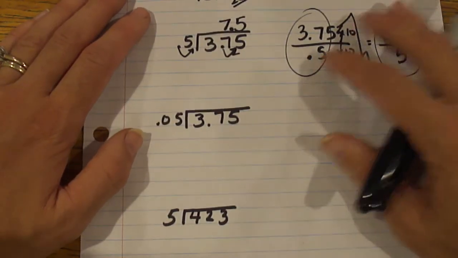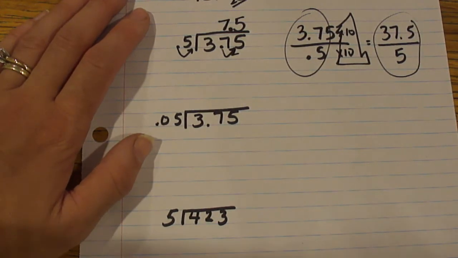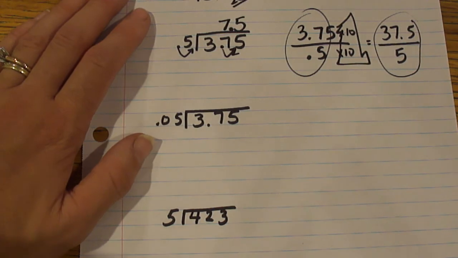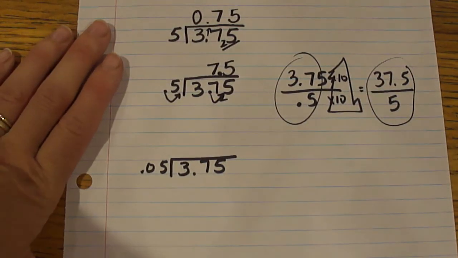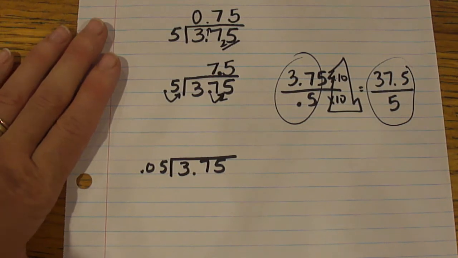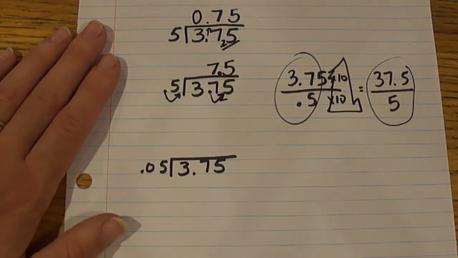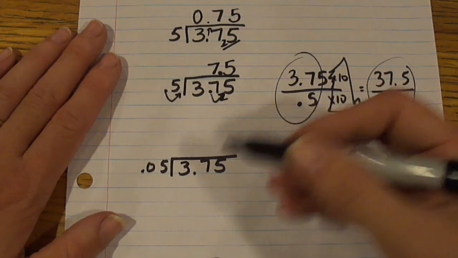In my next problem, I'm going to divide by 0.05. How many 5/100ths fit into 3.75? You might see a pattern here. My number inside is the same and my divisor is getting smaller by another power of 10. So my answer should get bigger by a power of 10.